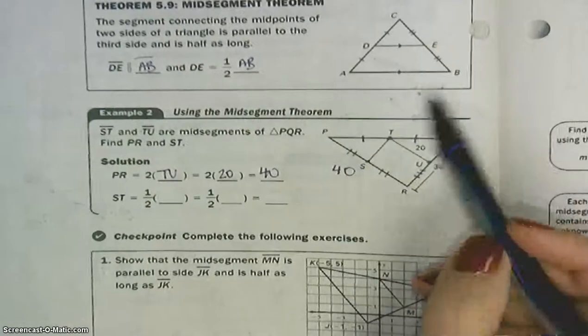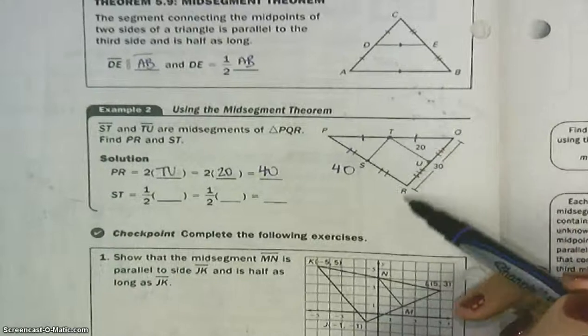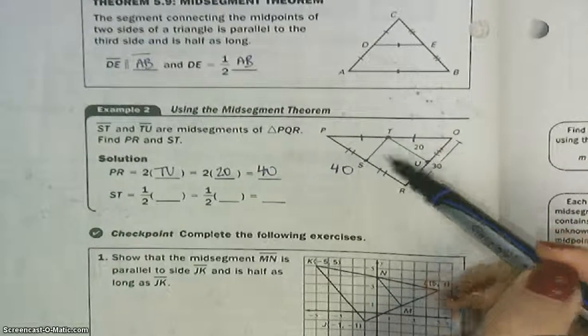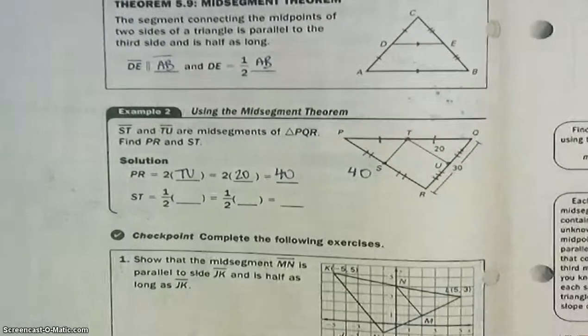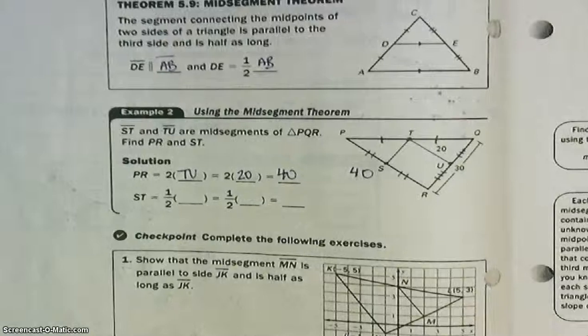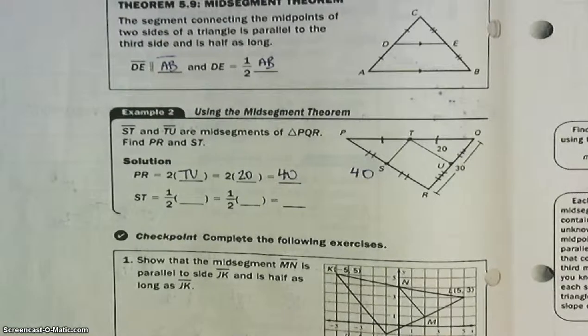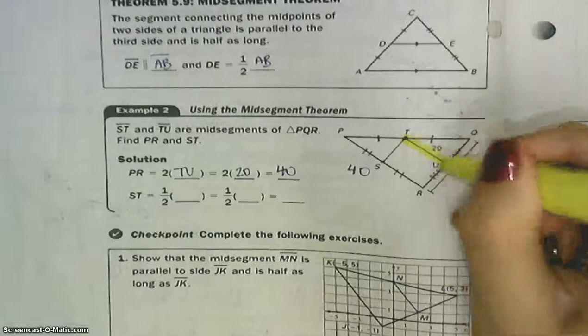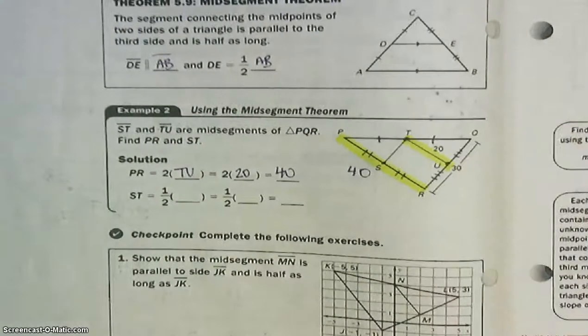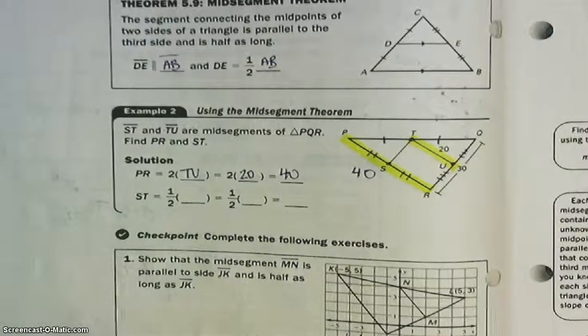Let's look at ST. Well, ST is parallel to QR. So those are the two I'm going to look at. I'm going to keep myself focused there. Let's color that maybe to keep ourselves not confused. So TU goes with PR, because see, those are the parallels. That's where you're going to do half or double.